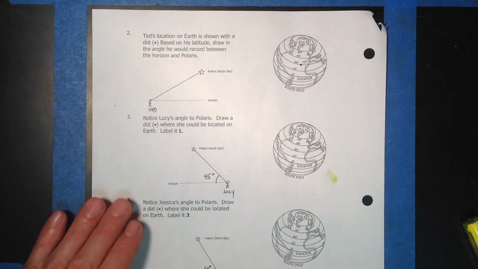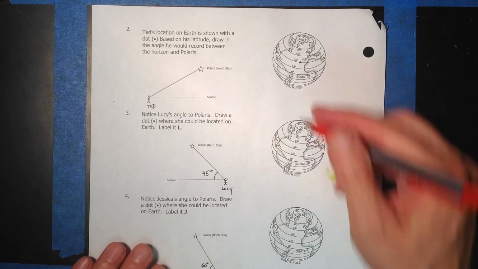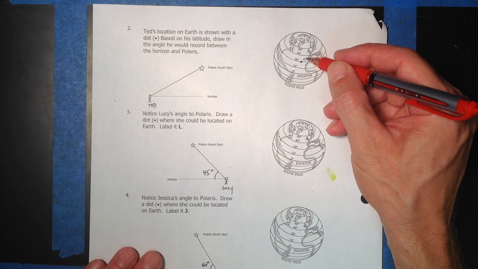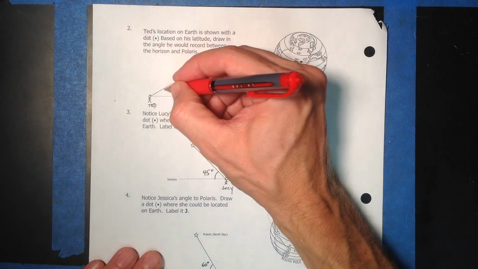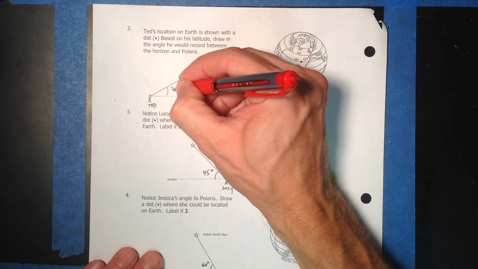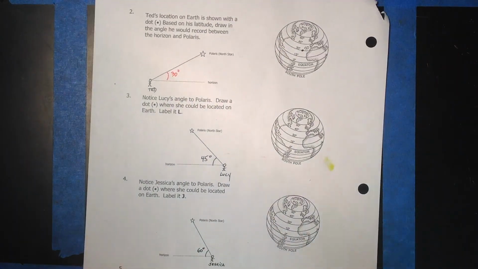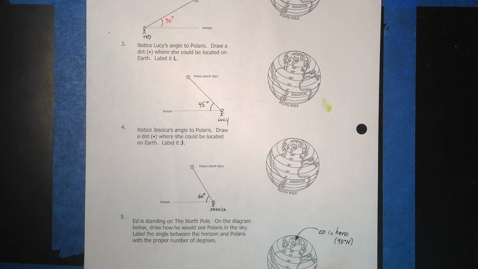2. Ted's location on Earth is shown with a dot. Based on his latitude, draw the angle he would record between the horizon and Polaris. 30 degrees north is where Ted is. So this angle here, draw it in, would be 30 degrees. 30 degrees north, 30 degree angle. See that? It gets very repetitive, but I really want you to get this in your head.